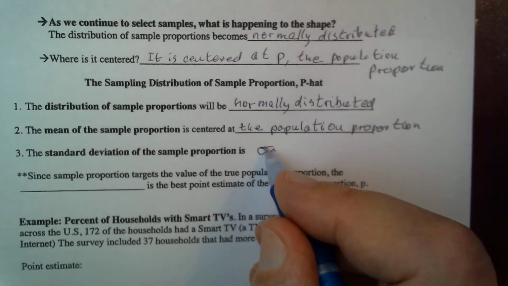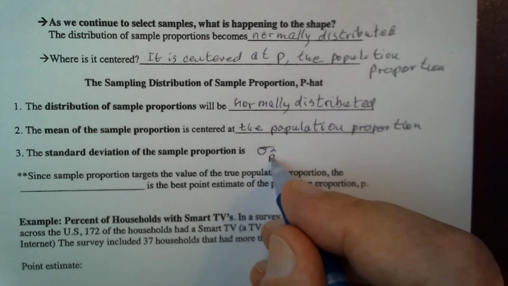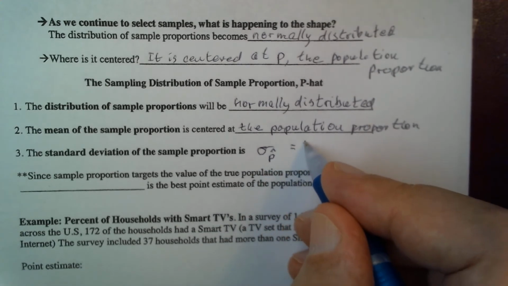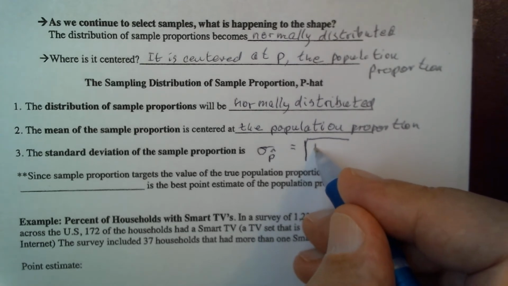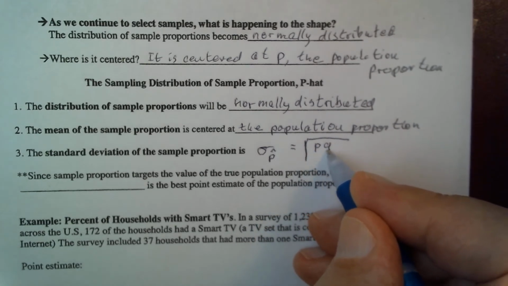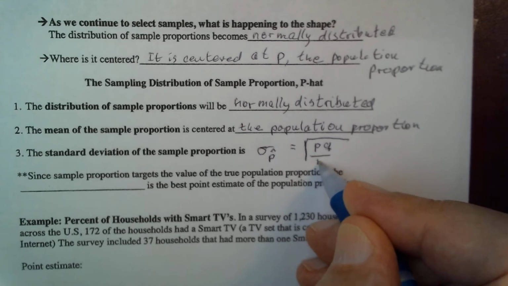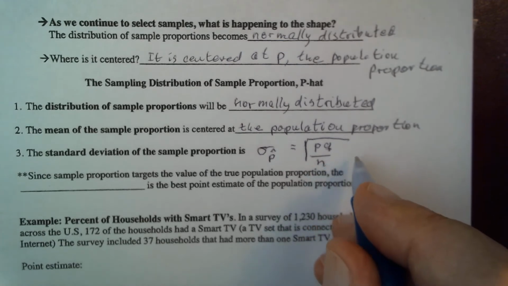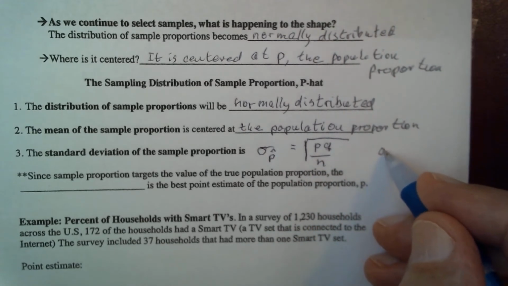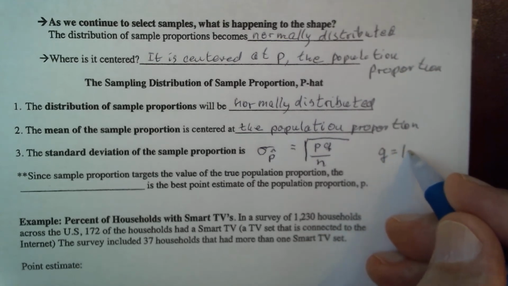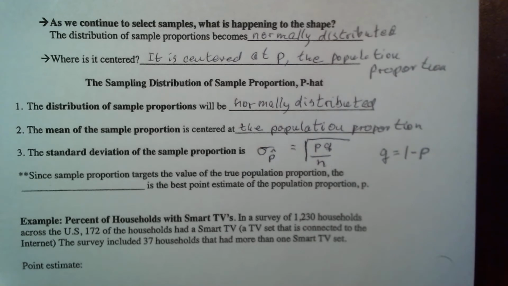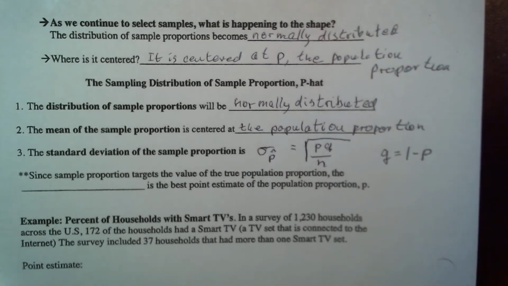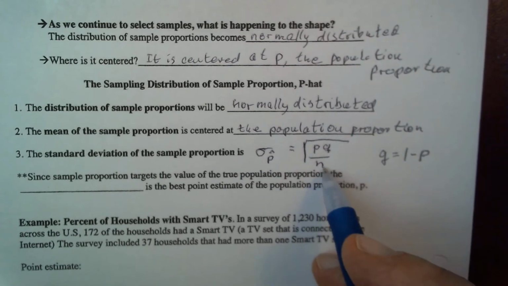Sigma, the standard deviation sub p hat, equals the square root of p times q divided by n. We have not talked about what q is, but q is simply 1 minus p. And of course, n is the sample size.